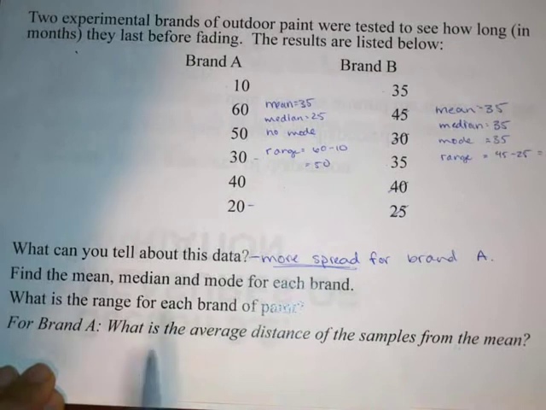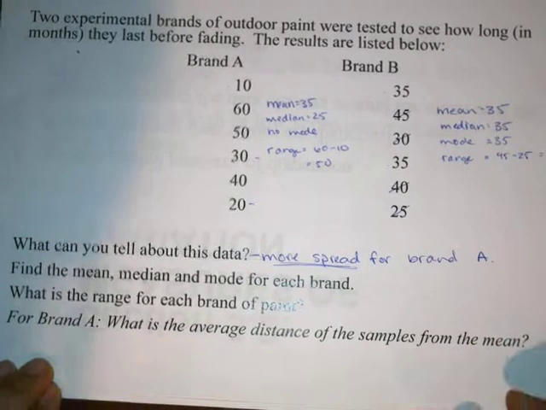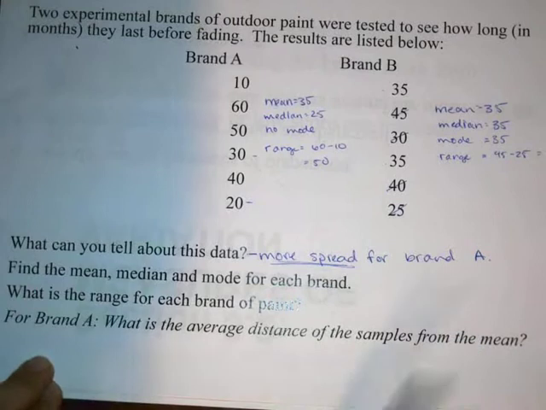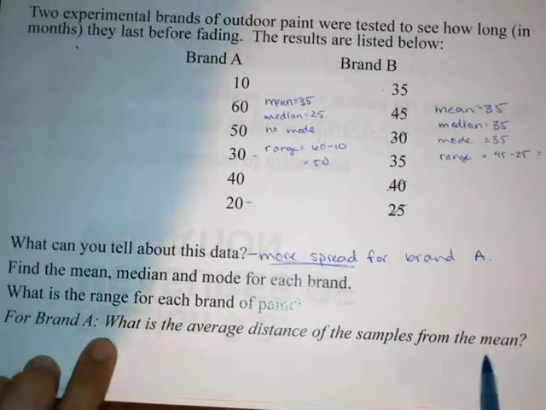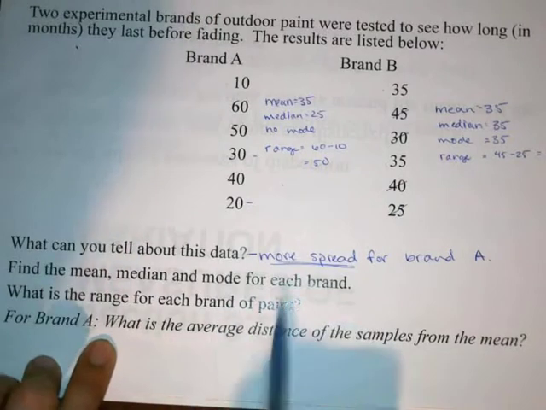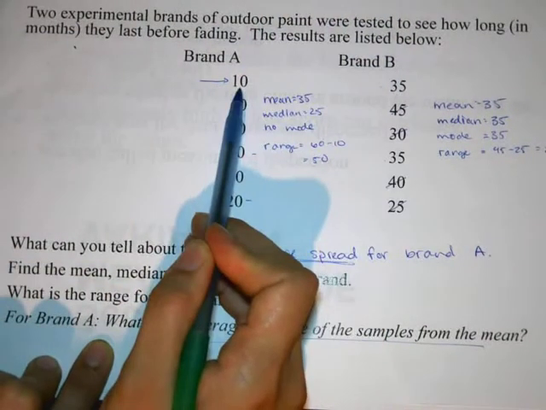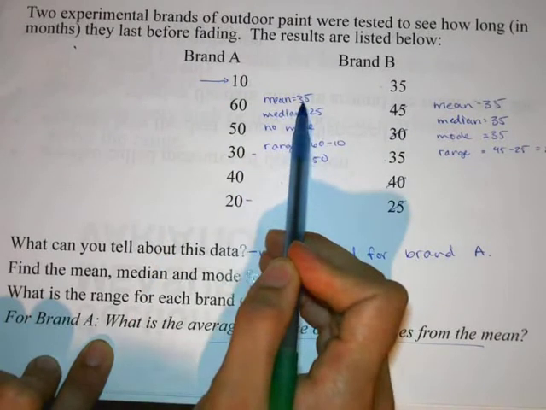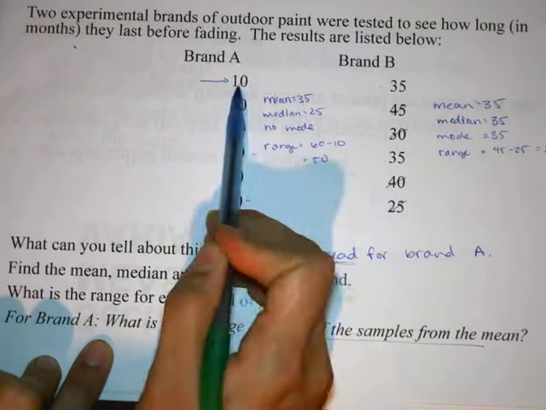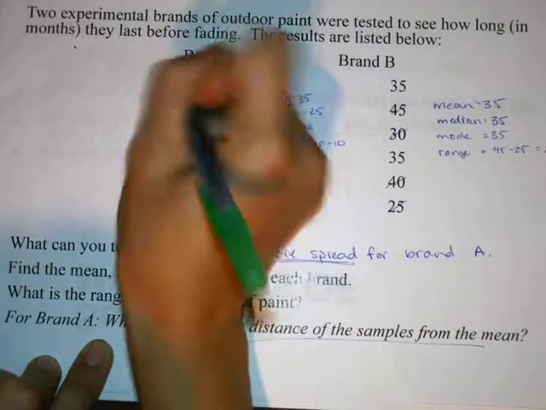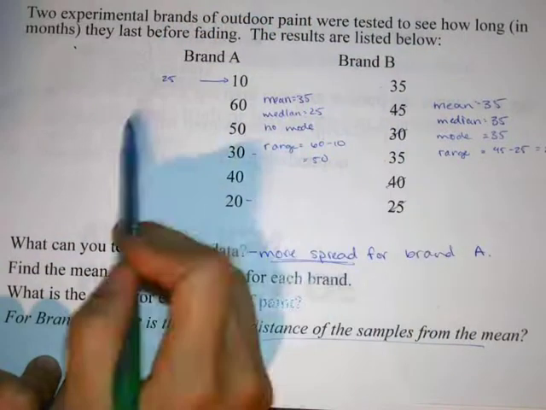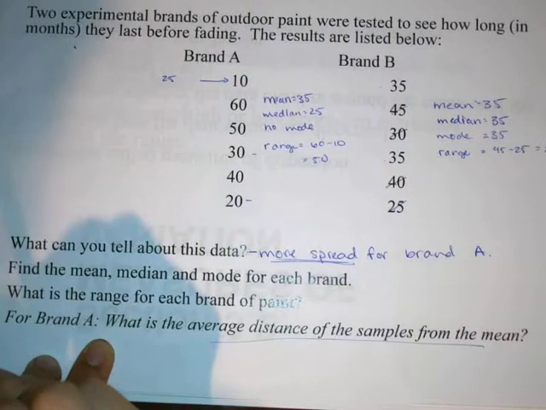So for brand A, what is the average distance of the samples from the mean? And I put this question in here because I want to start thinking about some better ways to talk about the spread of this data. And one way to talk about that is to use the distance away from the mean. So here's what I mean by that. The distance away from the mean of this first one is 35, which is the mean, minus 10. So this distance is about 25. 25 clicks away.